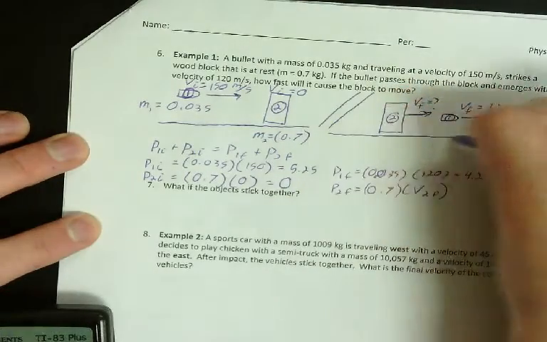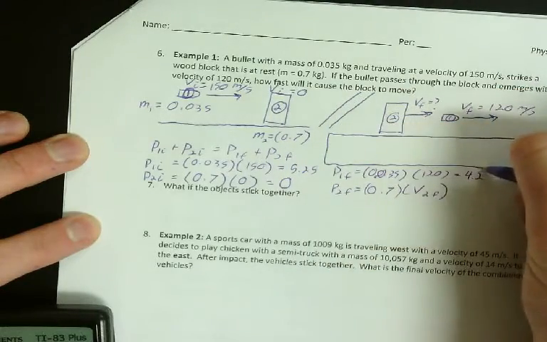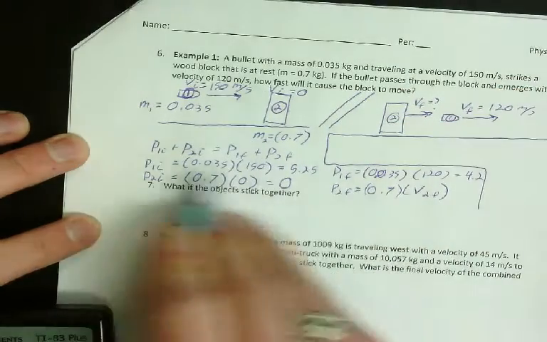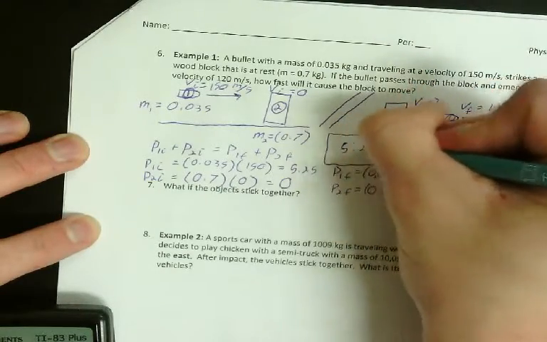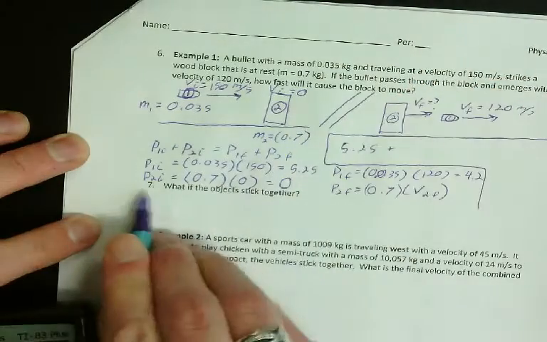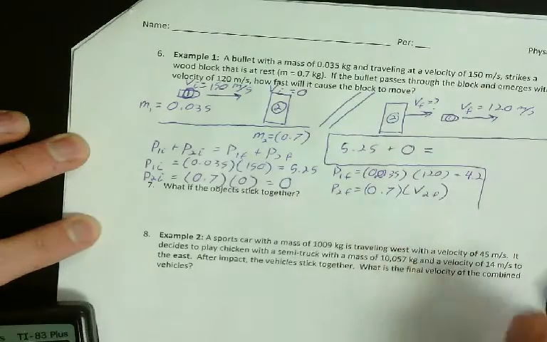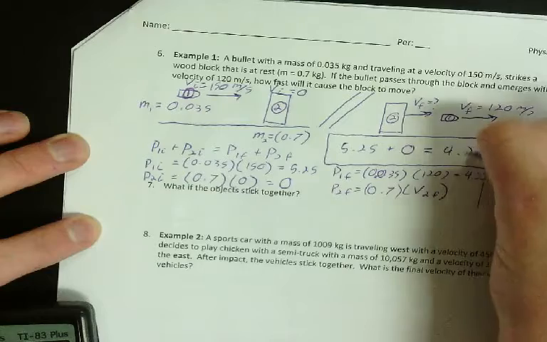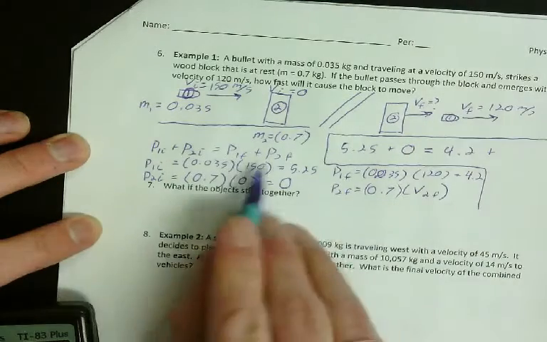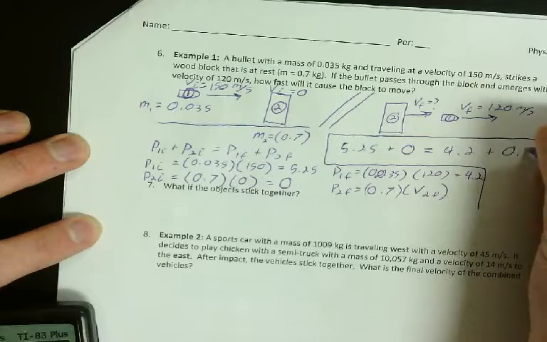All right. Let's solve it. P1 initial, 5.25, plus P2 initial 0 equals P1 final 4.2 plus P2 final 0.7 V2F.